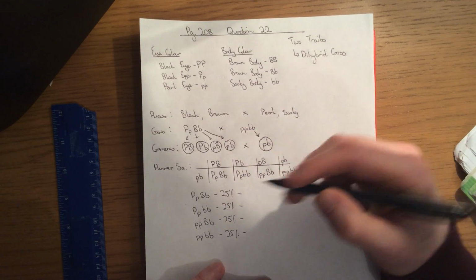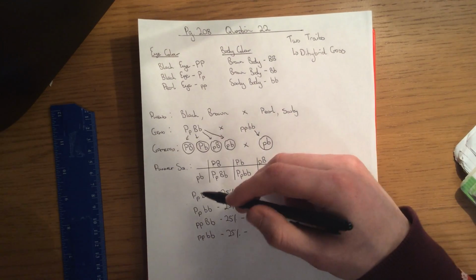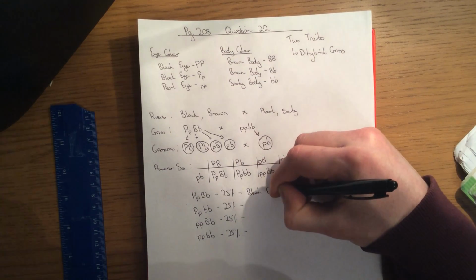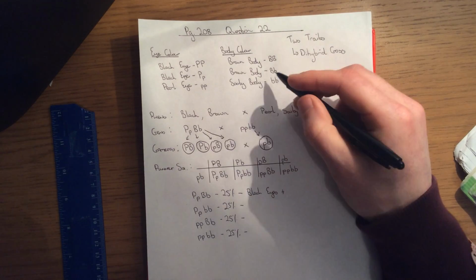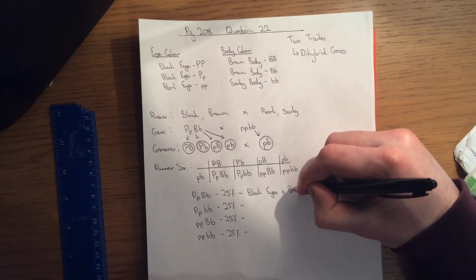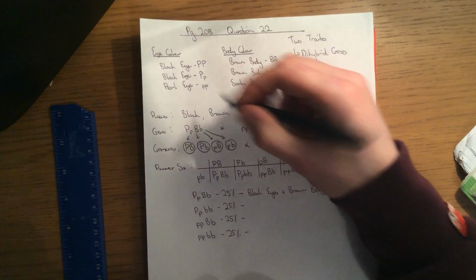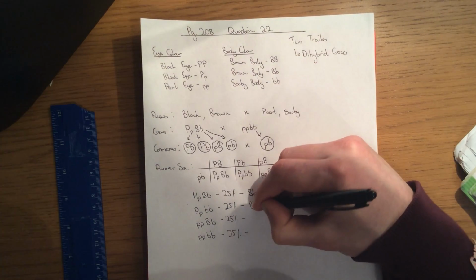When we work out then what these actually mean, we have capital P, small p, so it's going to be black eyes. And then capital B, small b, so a brown body. Black eyes and brown body for the first. Second one then, capital P, small p, so again it's going to be black eyes.